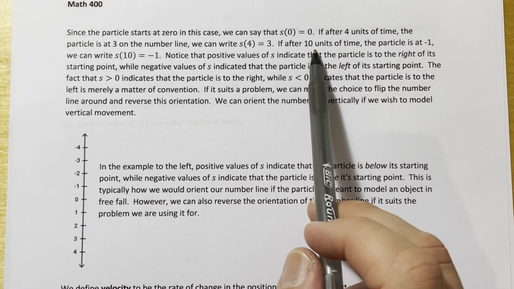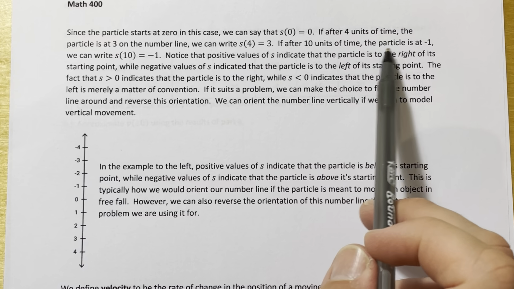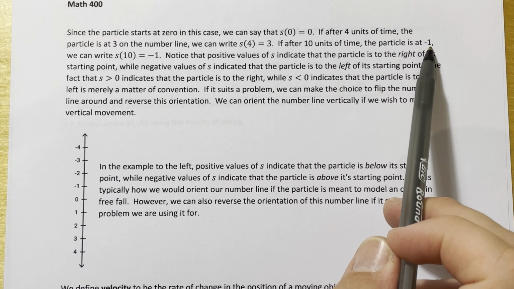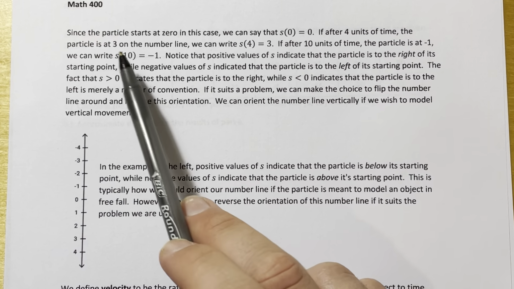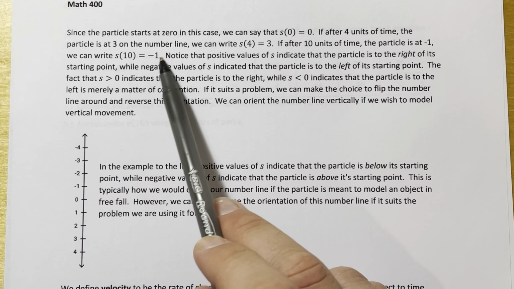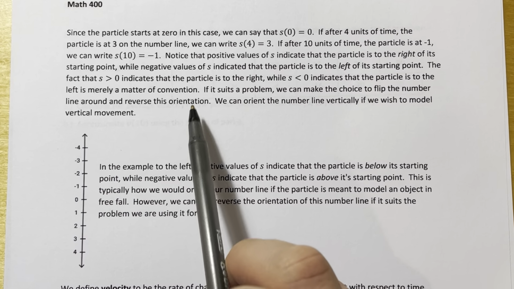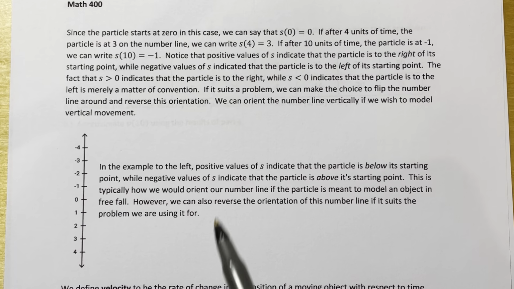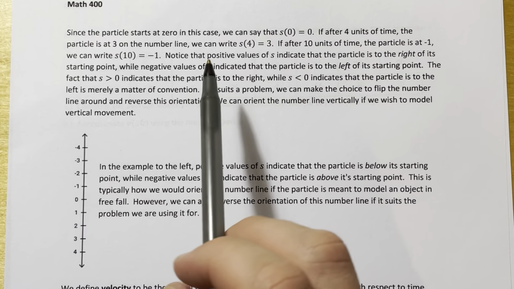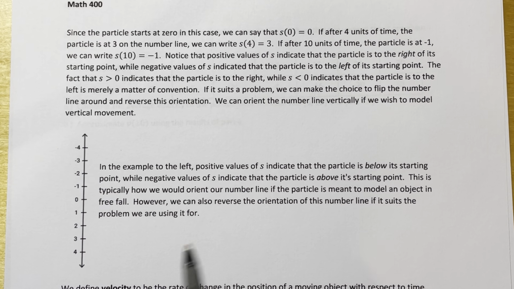Then suppose after 10 units of time, the particle moves towards the left and it ends up at the position of -1. I could write s of 10 equals -1. That's the position we are at 10 units of time after starting this movement. Okay? And so it's important to note here that positive values of s, positive positions, are to the right of our starting point, and negative positions or negative values corresponding to positions are to the left of our starting point. And this is a matter of convention.